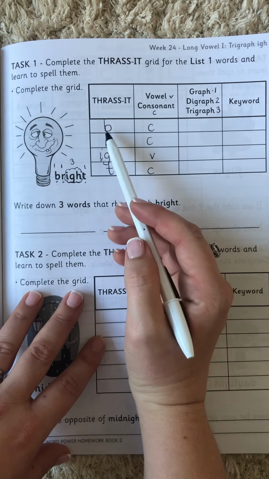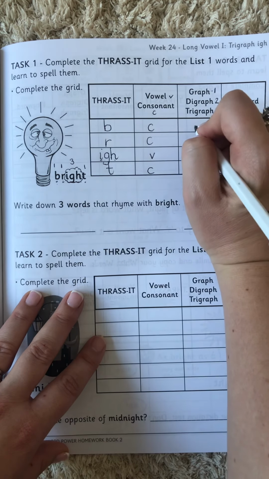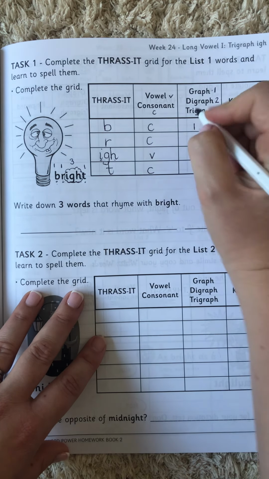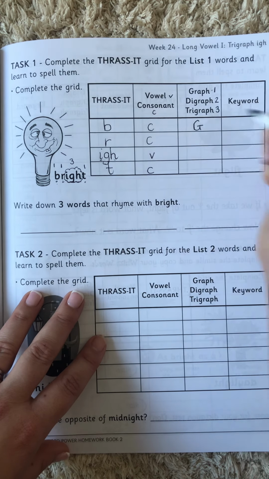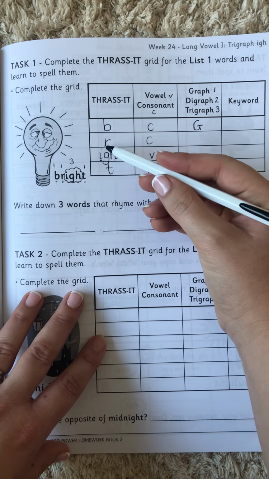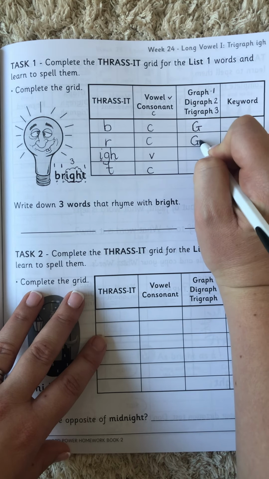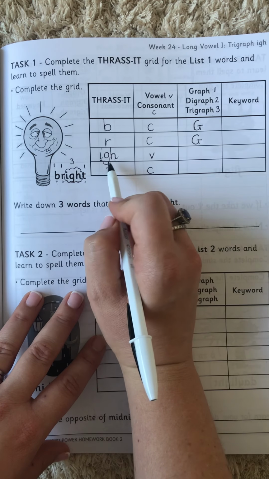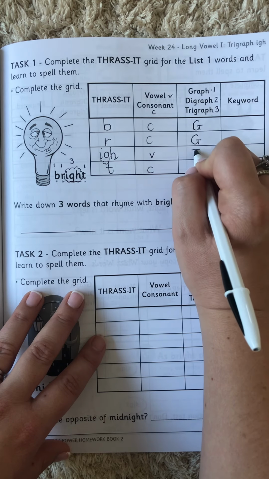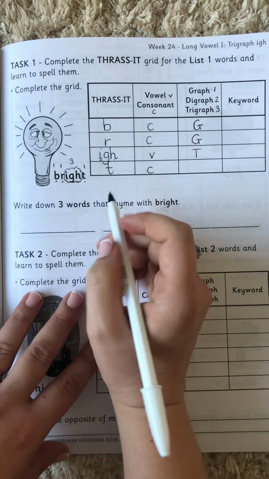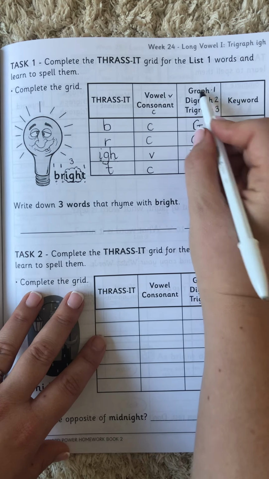So let's then put it in our column. B is 1 letter, so we call it a graph. R is 1 letter, so we call that a graph. Igh is made up of 3 letters, so we call it a trigraph. And T is made up of 1 letter, so we call it a graph.